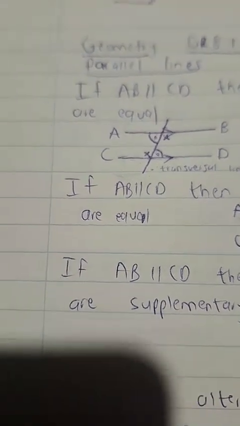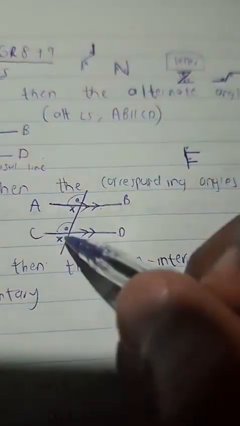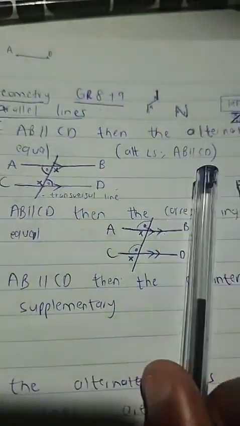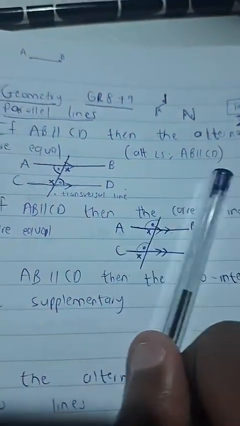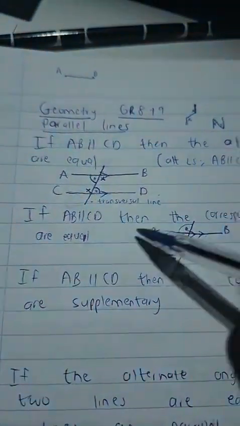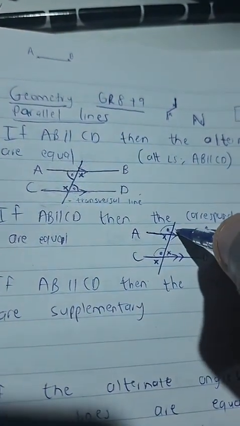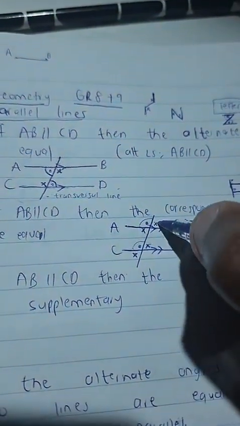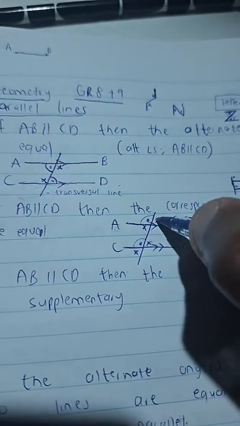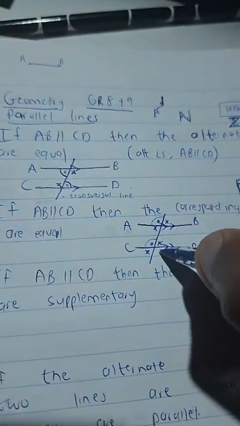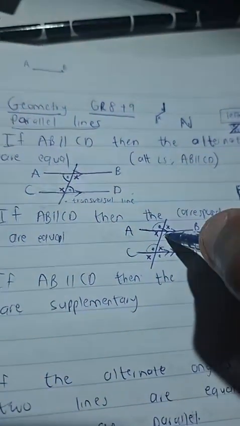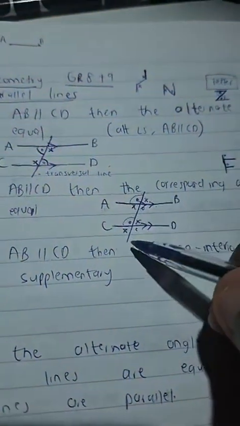But the condition is that the lines have to be parallel in order for the top and bottom angles to be equal. In the same way, guys, if we look at this side of the transversal line, we have top, we are equal. Bottom, we are equal.